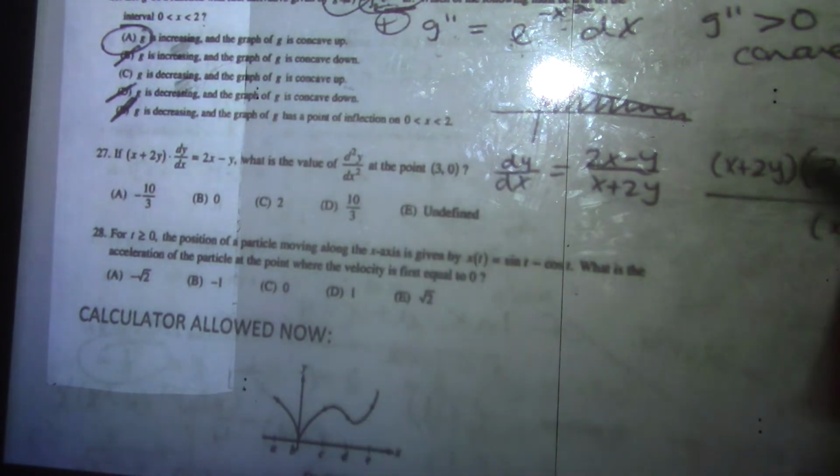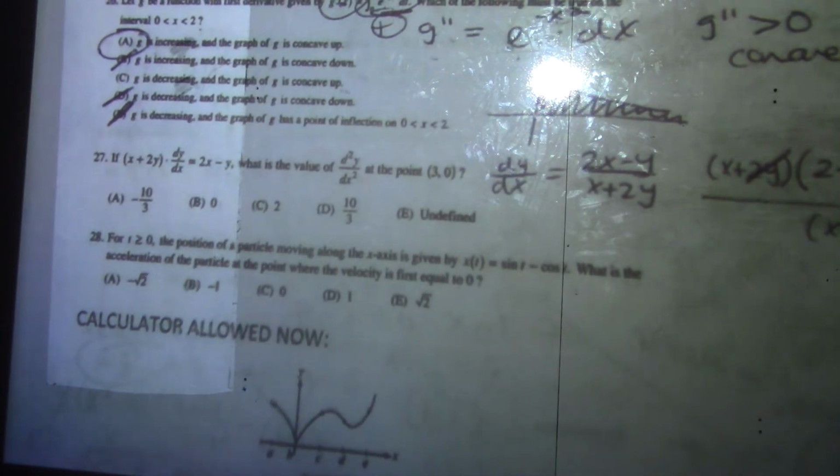So I'm going to start plugging in x is 3 and y is 0. So that goes away, that goes away, that goes away. And x is 3, so this is 3 times 2 minus dy dx, minus 2 times 3 is 6 times 1 plus 2 dy dx, over 9, because 3 squared.